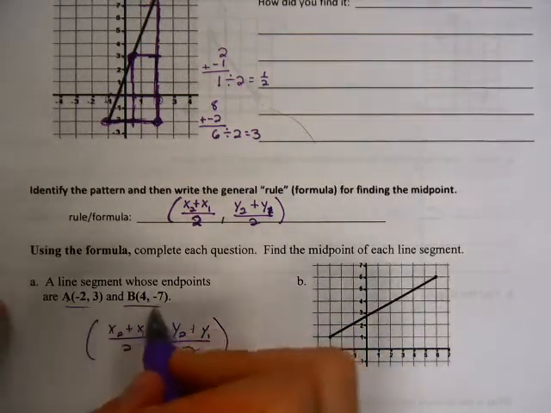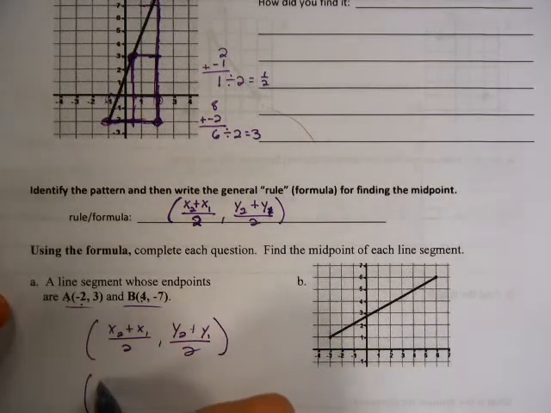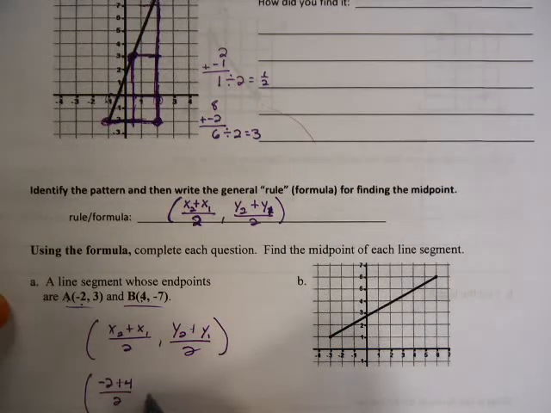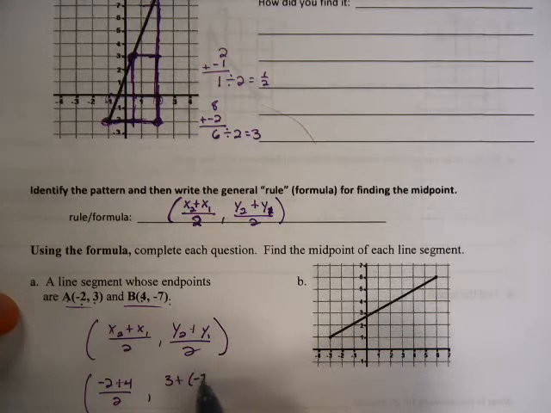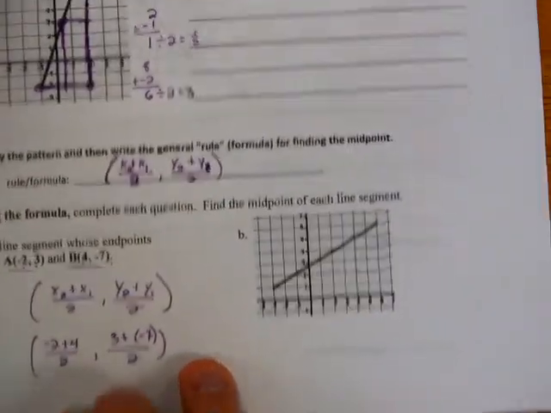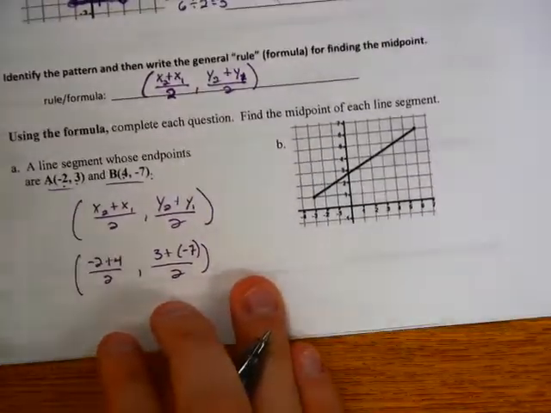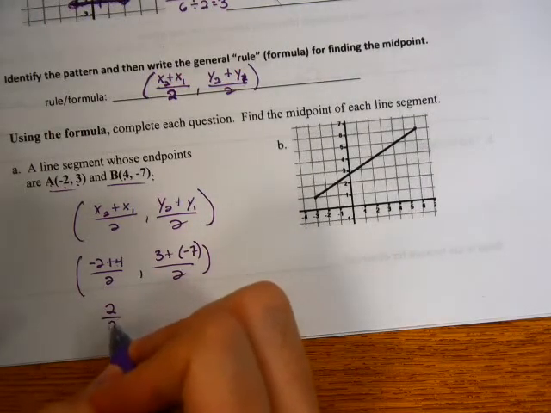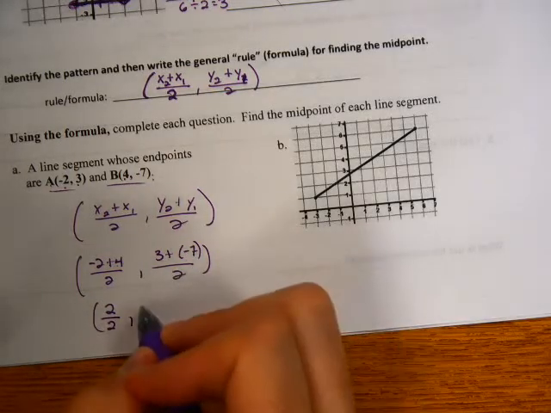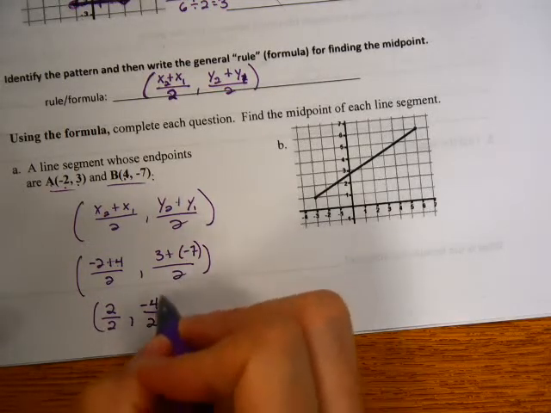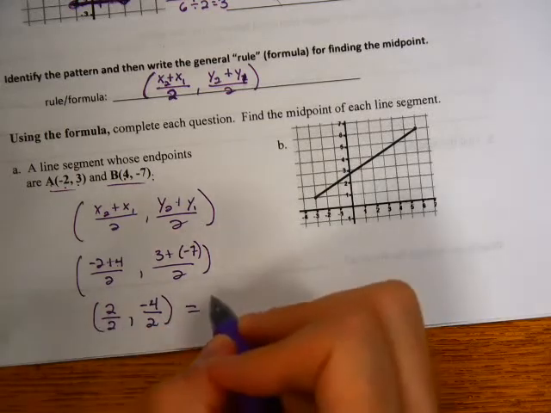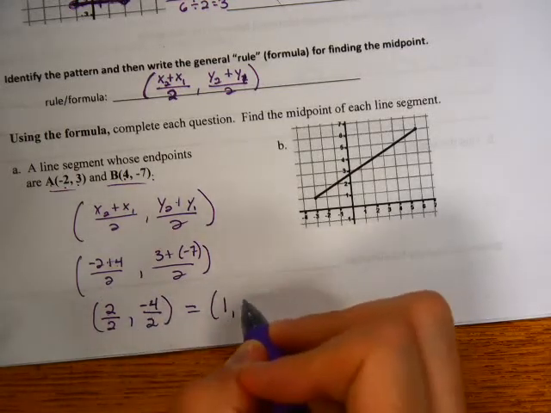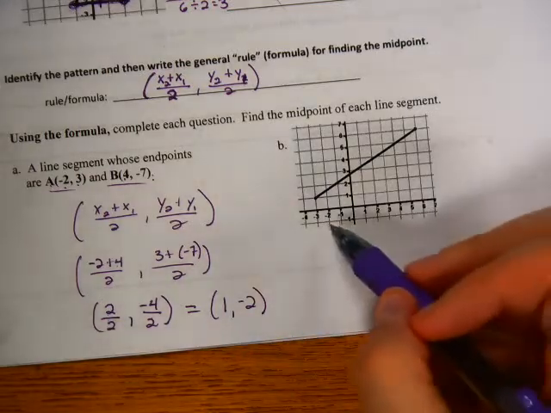Okay, we're going to add our x values, so negative 2 plus 4 divided in half, and our y values, 3 plus negative 7 divided in half, and we're going to simplify that. So negative 2 plus 4 gets me positive 2 divided by 2, and 3 plus negative 7 is negative 4 divided by 2. That gives us 2 divided by 2 is 1, and negative 4 divided by 2 is negative 2. So then let's plot that point.